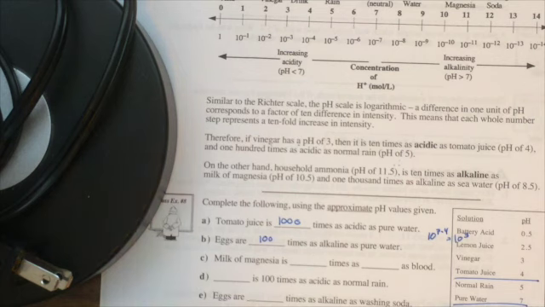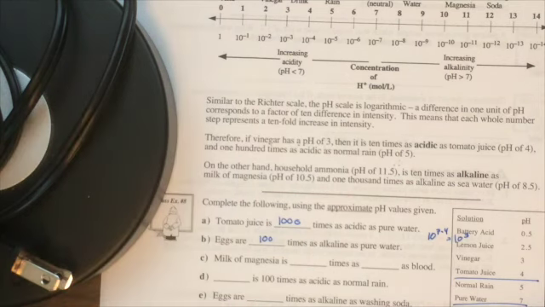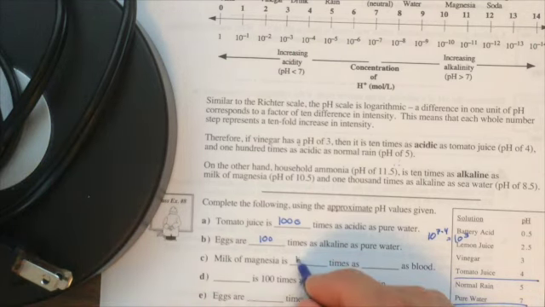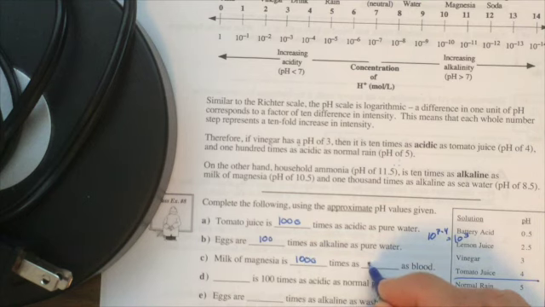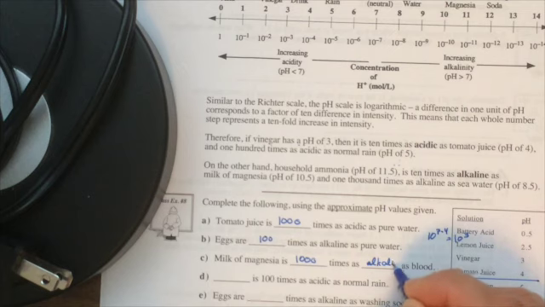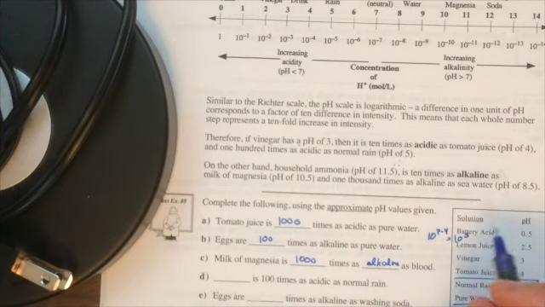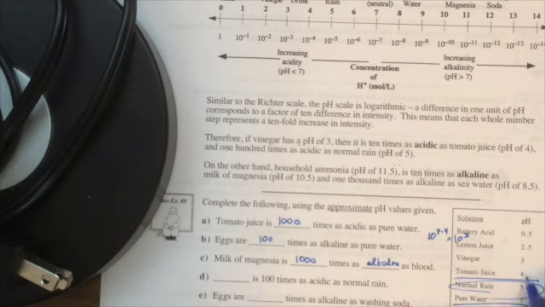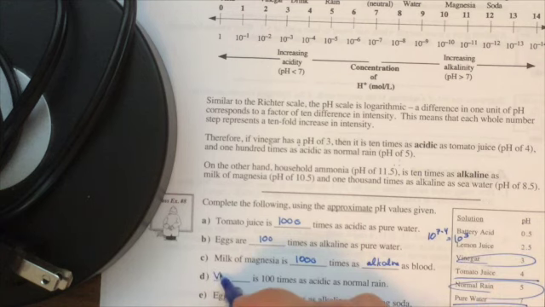Milk of magnesia is at a 10.5, whereas blood, when it's alkaline, is at 7.5. That's the difference of 3. So that's going to be 1,000 times as, and since it's more basic, it's more alkaline, or basic as blood. Vinegar is the next one, but if we have normal range, pH of 5, and we want to see what is 100 times as acidic as that, well, we have to look at what would give us a power of 2, and the only thing is going to be 5 minus 3, which is vinegar, and that will be 100 times more acidic.